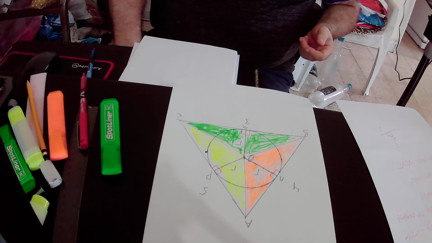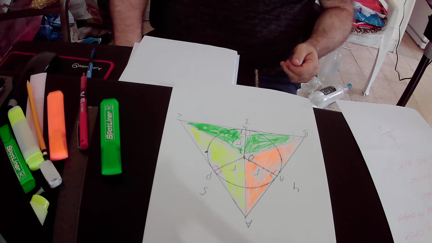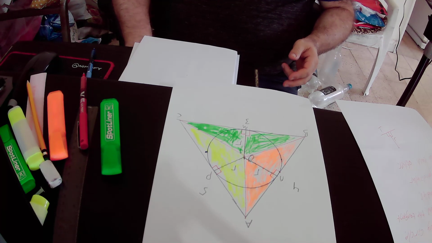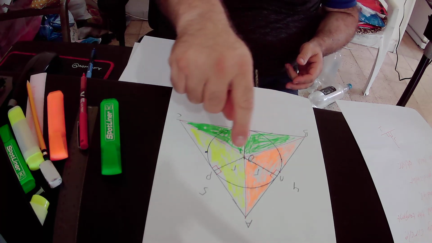Okay, because any line segment that starts from the center of the circle and ends at any point on the circle itself is defined as a radius. And this definition is satisfied by those three radiuses.